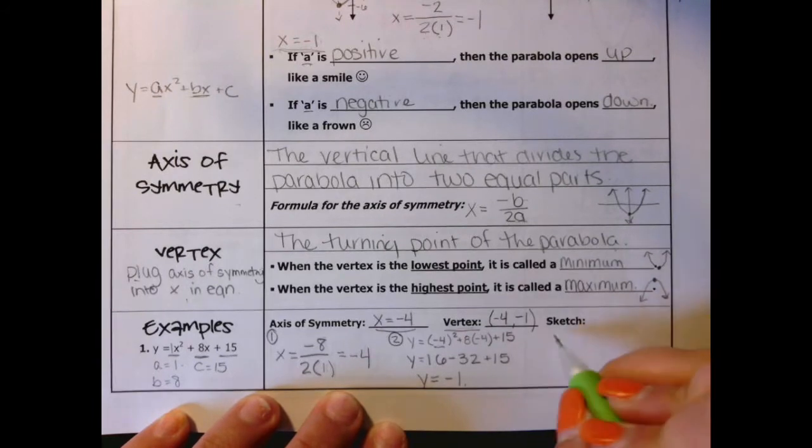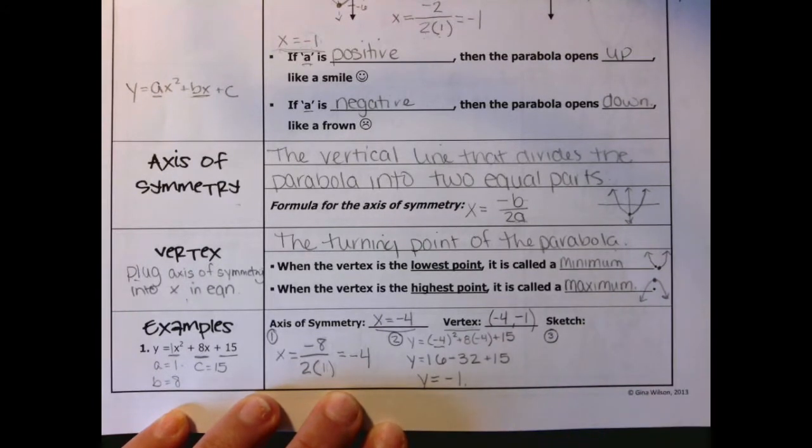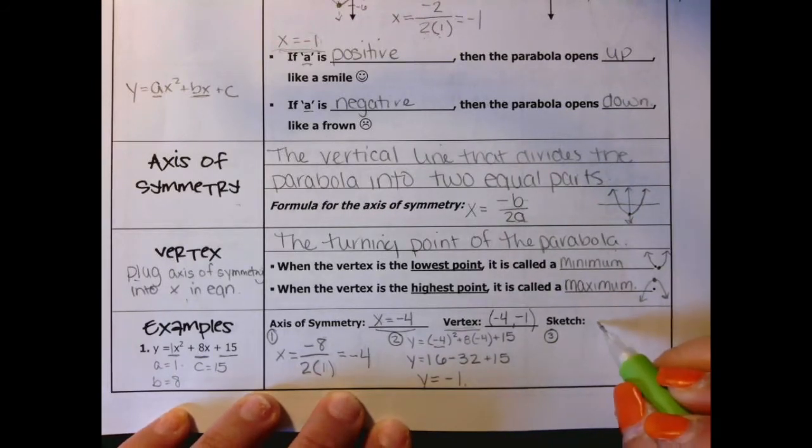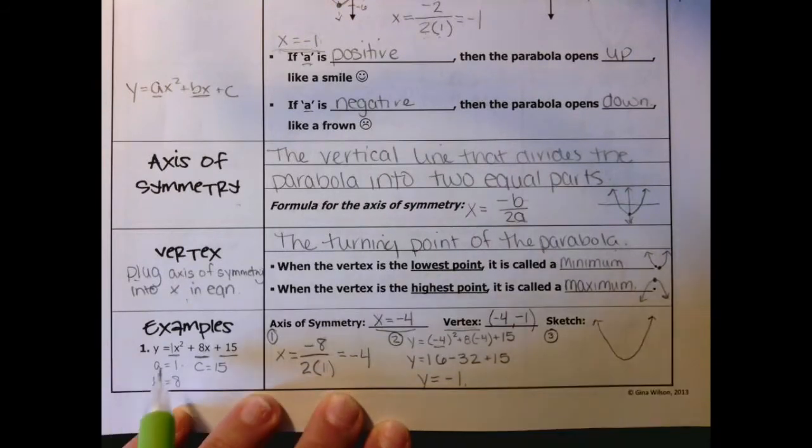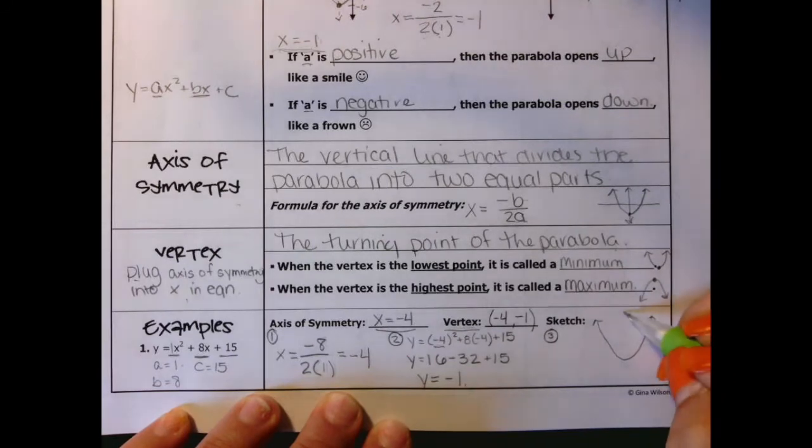Then our third step is going to be to create a sketch. And with this sketch, we are only labeling our axis of symmetry and our vertex. So I know that this parabola is going to open upward, we said, because my a value is positive. I'm going to have my axis of symmetry. It's going to be that vertical line down the center. So if I folded this parabola in half, it's going to be the same on both sides.